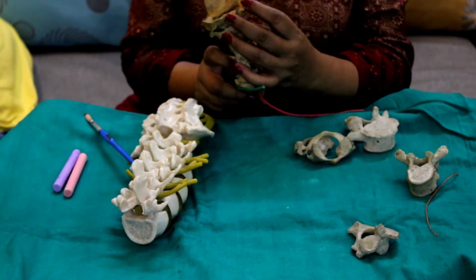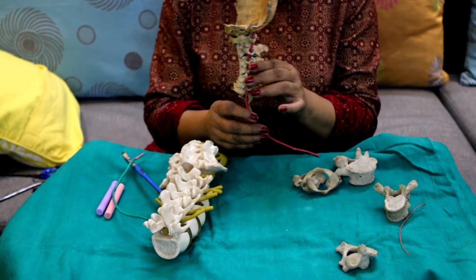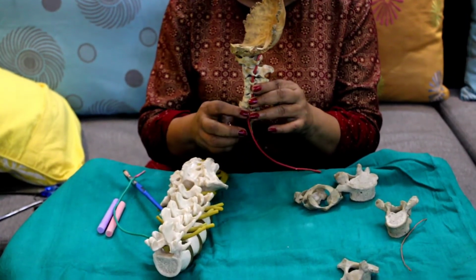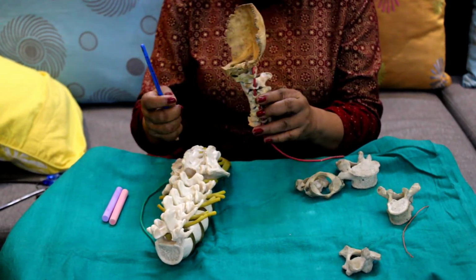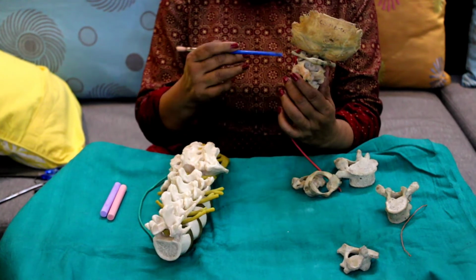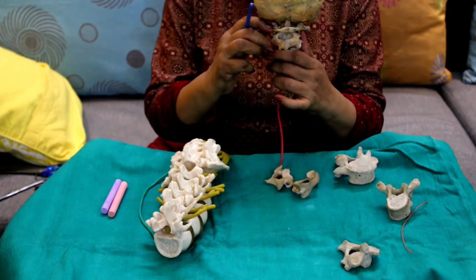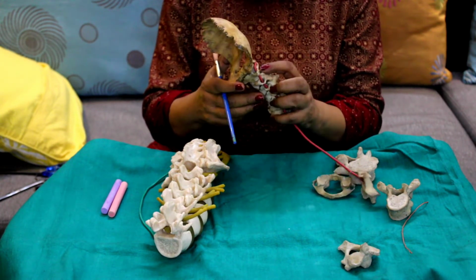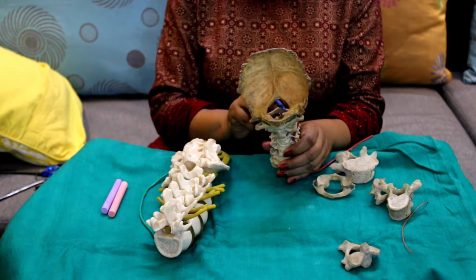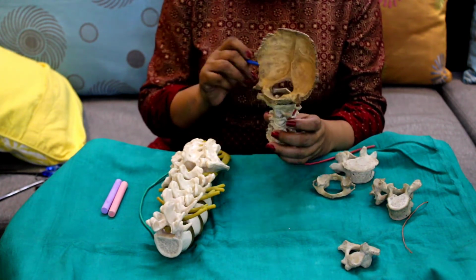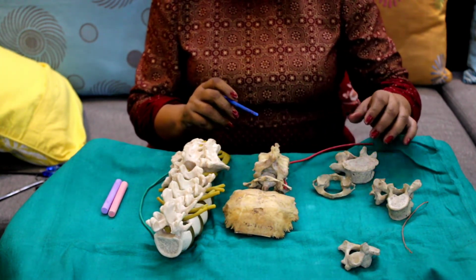You will look at this foramen transversarium: the vertebral artery passes through the foramen transversarium, and this is the second part of the vertebral artery. Next is the third part of the vertebral artery, which crosses the first cervical vertebra, known as the atlas, and then it enters through the foramen magnum into the interior of the cranium.